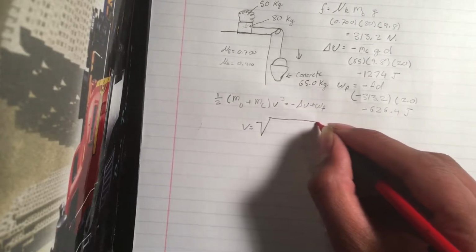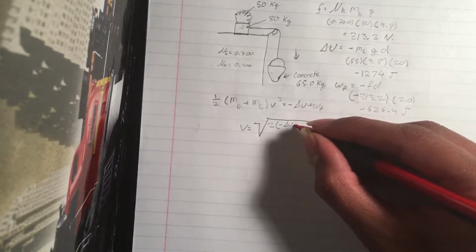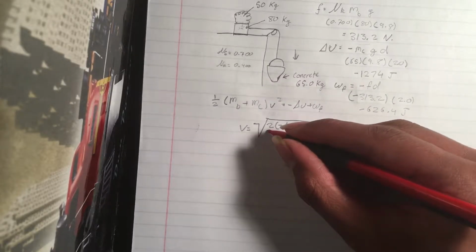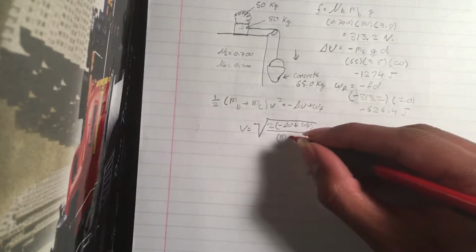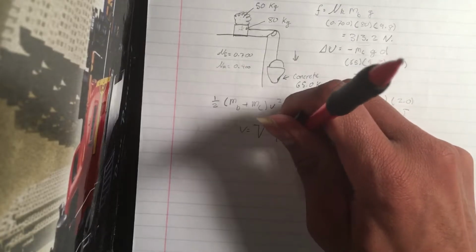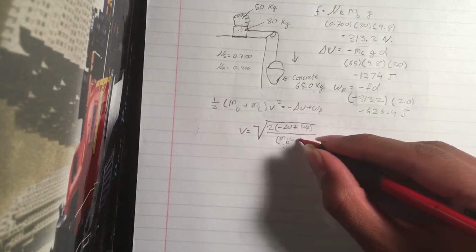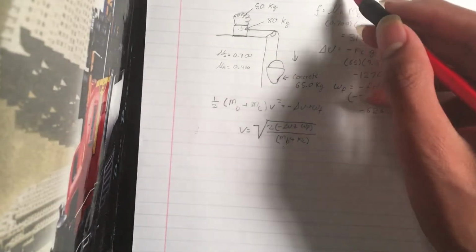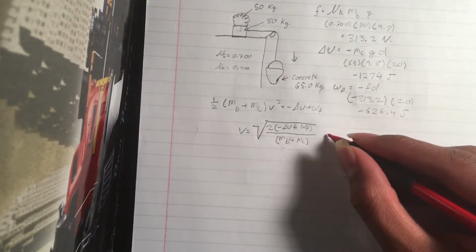Go ahead and rearrange this equation for velocity, and we get velocity is equal to the square root of 2 times the negative change in energy plus the work done by friction, divided by the mass of the box plus the mass of the concrete. And we already have all of these numbers since we solved for them up here. So let's go ahead and plug them in.